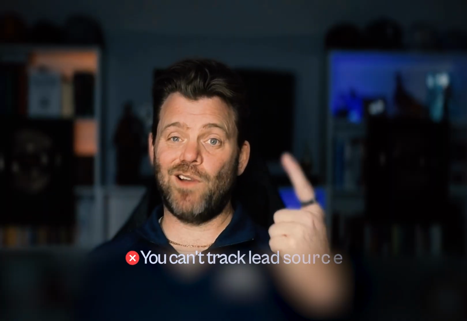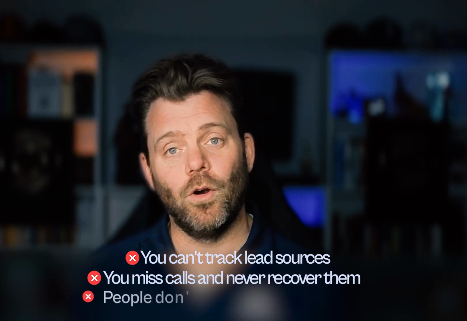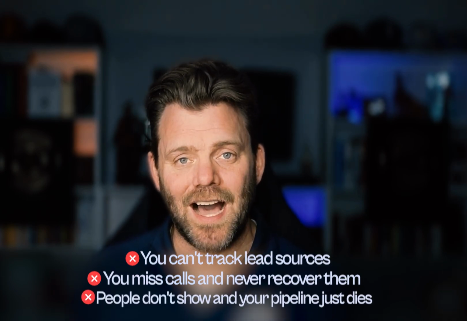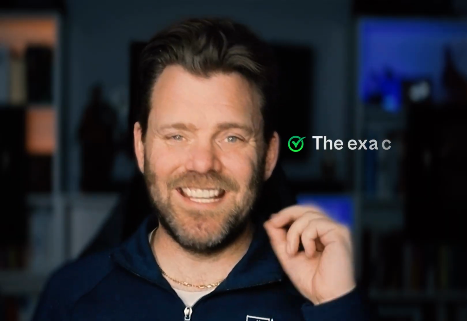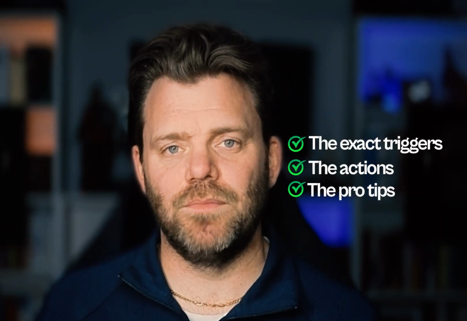I keep seeing the same weak spots show up over and over. You can't track lead sources. You miss calls and never recover them, or people no-show and your pipeline just dies. So today, I'm going to cover the 3 automations, the exact triggers, the actions, the pro tips that keep this tight from day one. Whether you're a coach, agency, contractor, local business, doesn't matter. These automations plug the leaks.